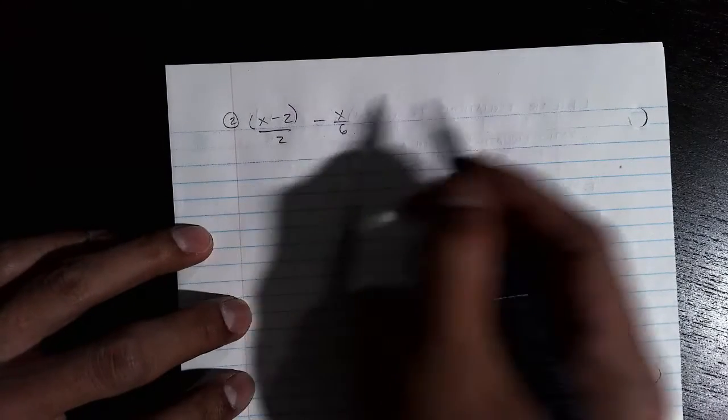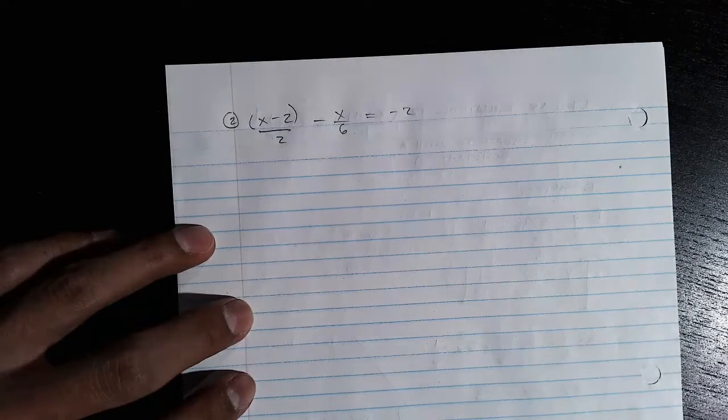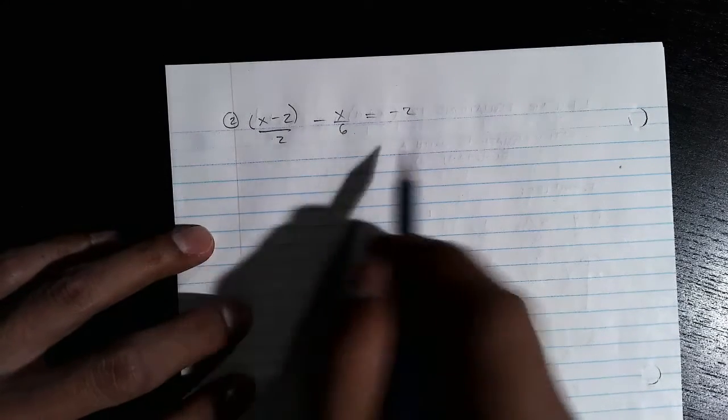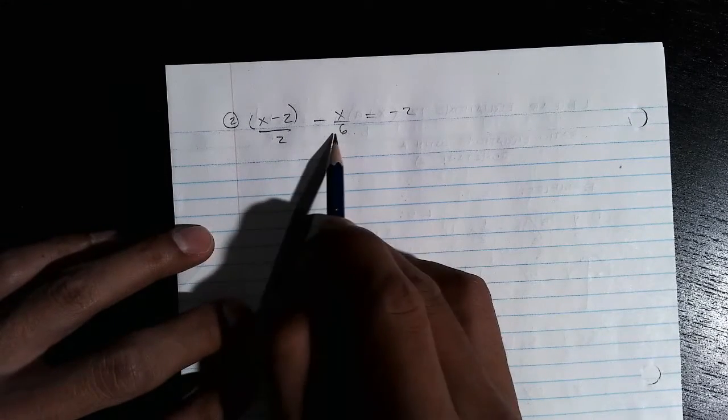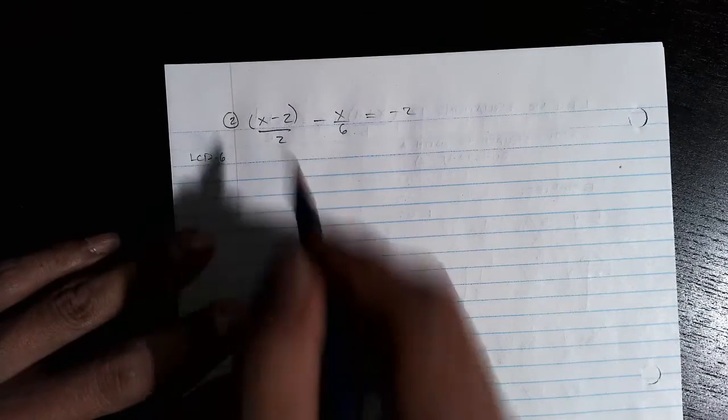Let's try x minus 2 over 2 minus x over 6 equals negative 2. Okay. Again, what is the lowest common denominator between 2 and 6? I think the lowest common denominator is 6.